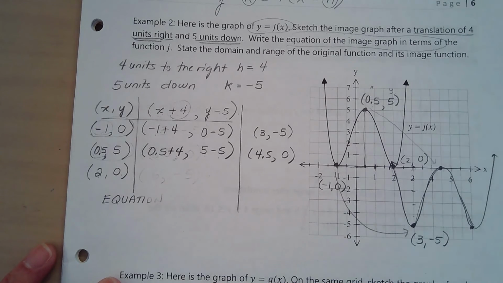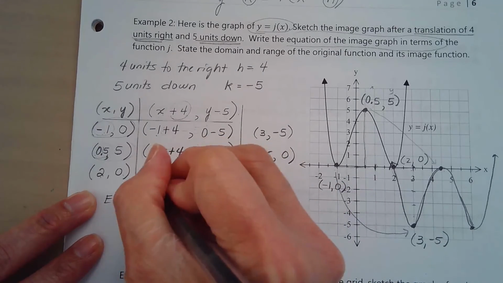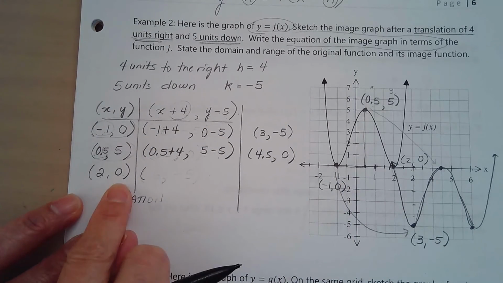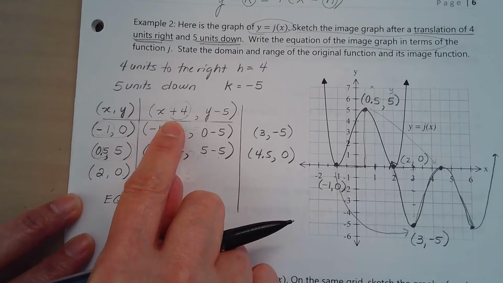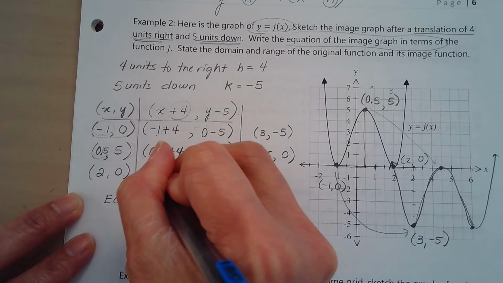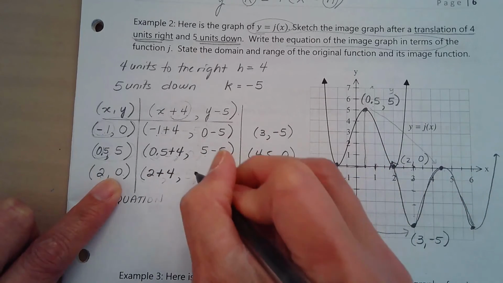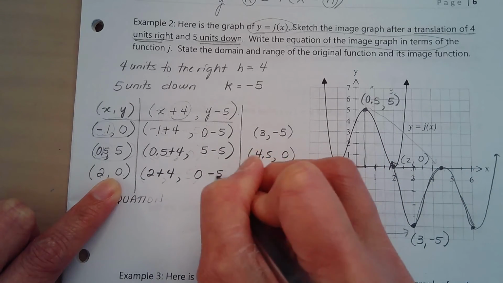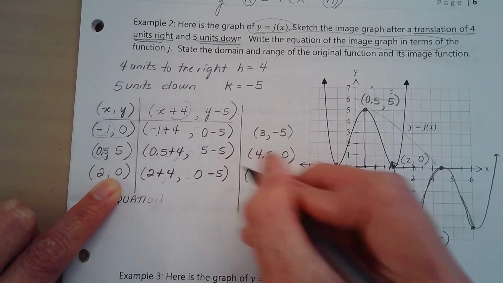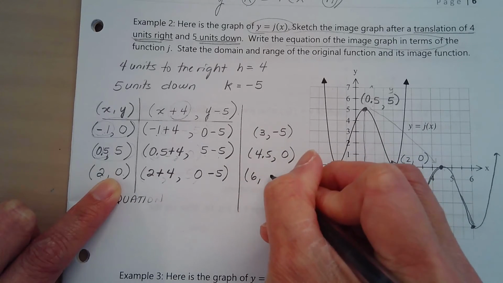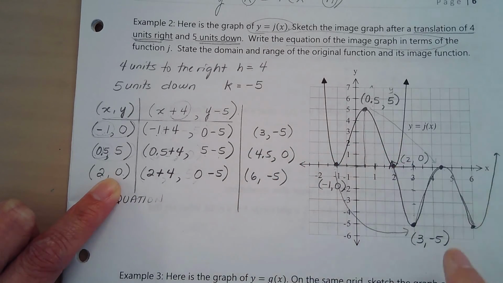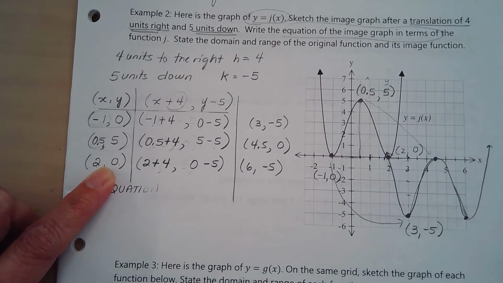Yes, okay. Now let's do this one. Used to be 2, 0, but h is positive 4, so 2 plus 4, 0 minus 5, so it's going to be 6, comma, negative 5. So where's the new one? This one here.